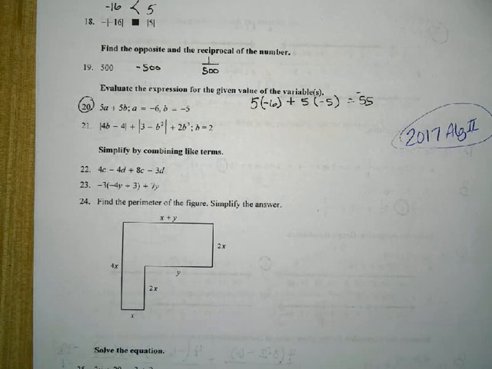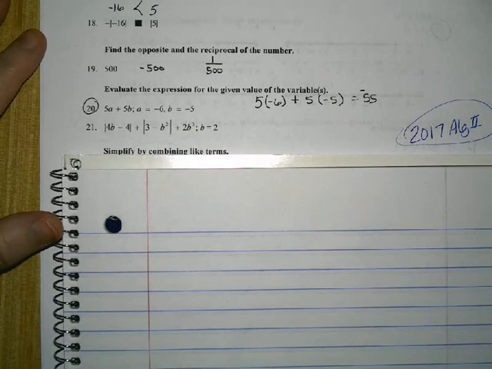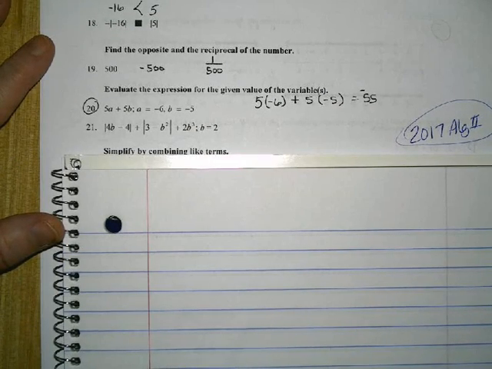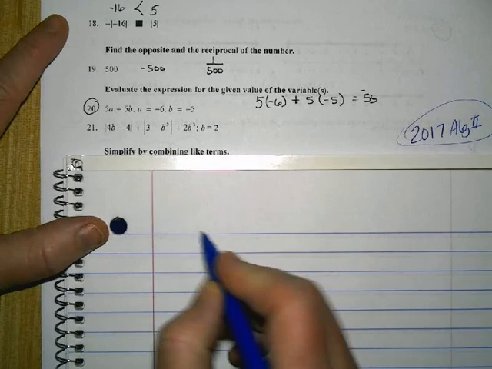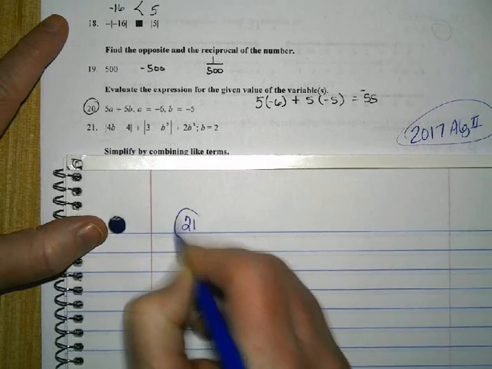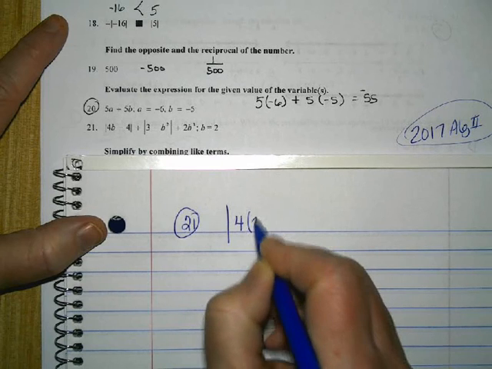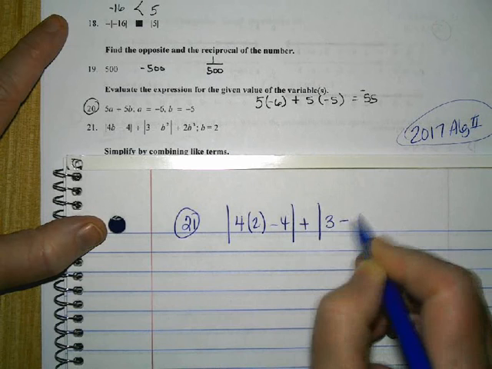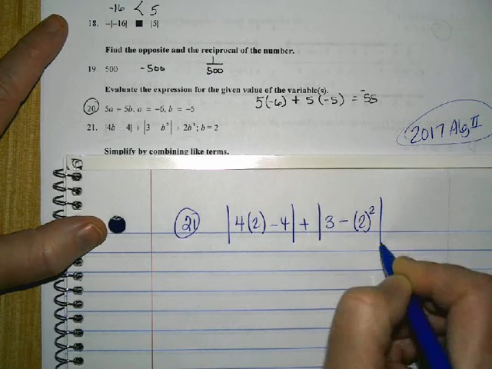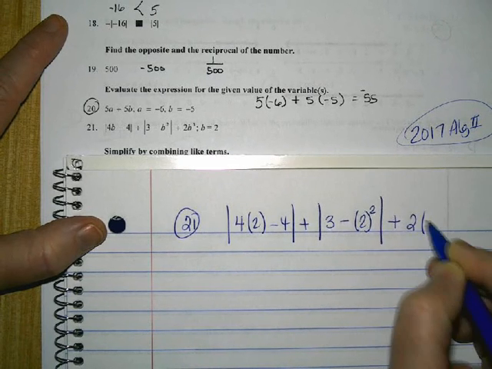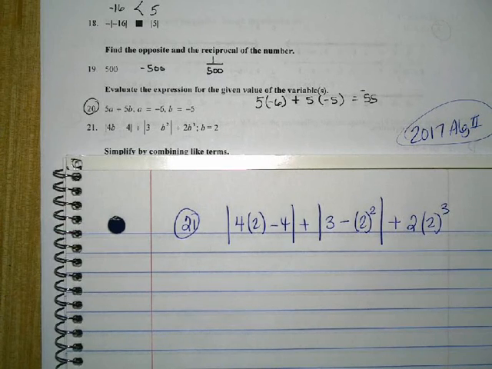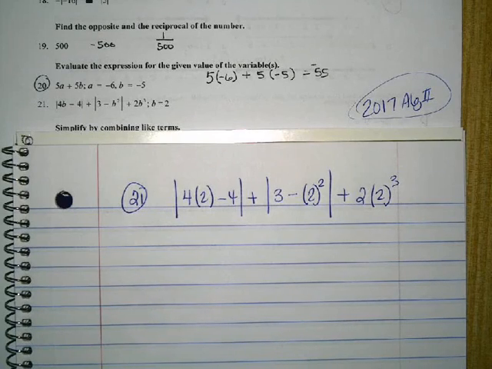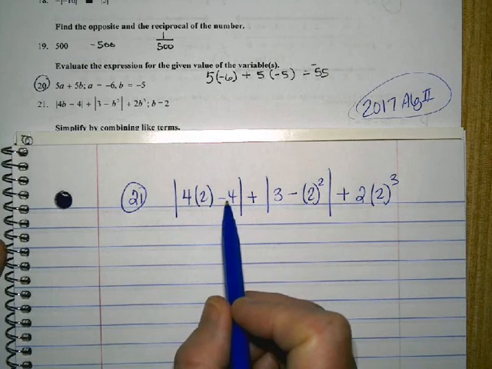Okay, 21 says the absolute value of 4b minus 4 plus 3 minus b squared plus 2b cubed, and b is 2. So we have the absolute value of 4 times 2 minus 4 plus 3 minus 2 squared plus 2 times 2 cubed. Okay, did I copy that just like it looks up there? Yes. Work the exponents first.